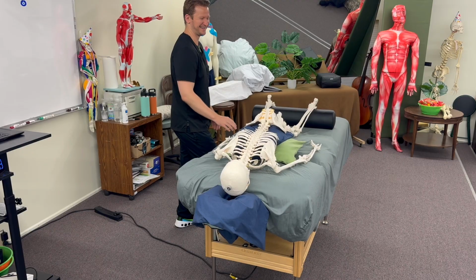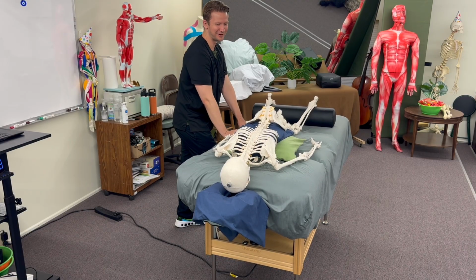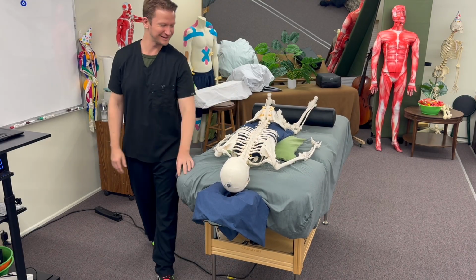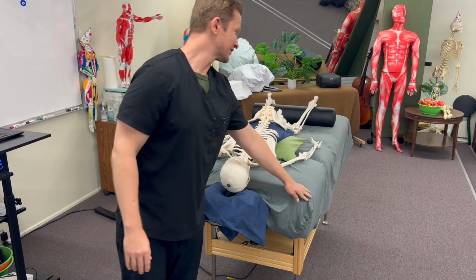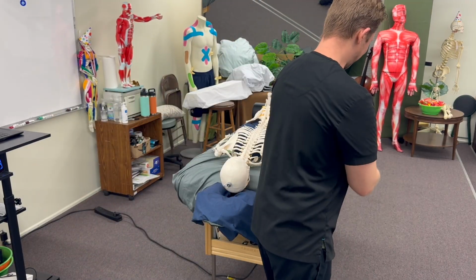It's a very high end. This one was donated. I don't know how old it is. It's been a workhorse. I think it's got to be at least 20 years old. So don't mind some of the creaks.